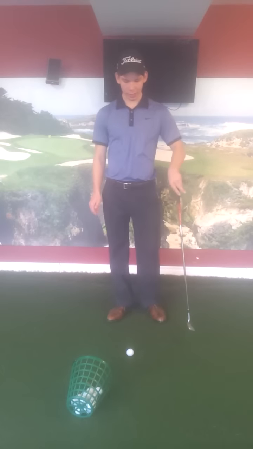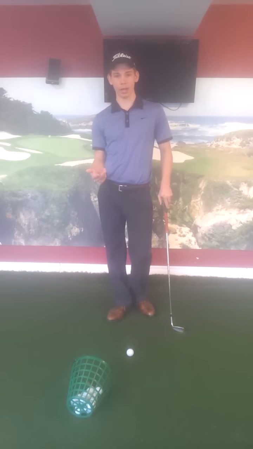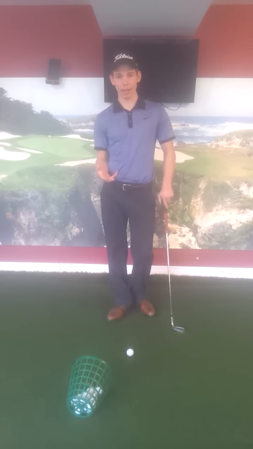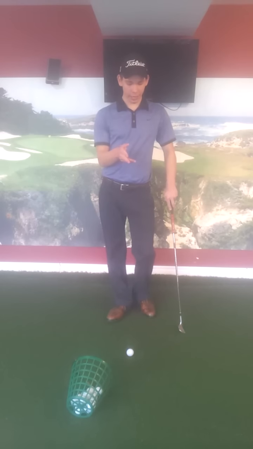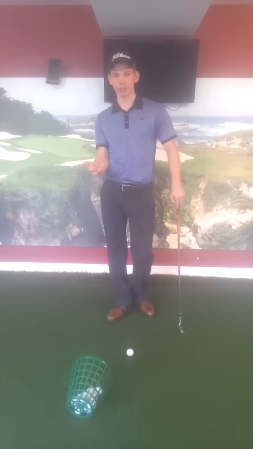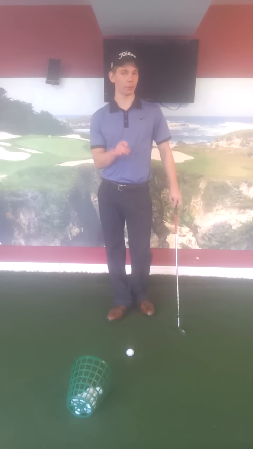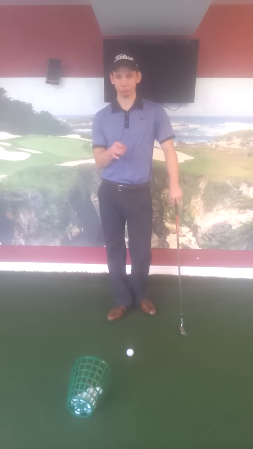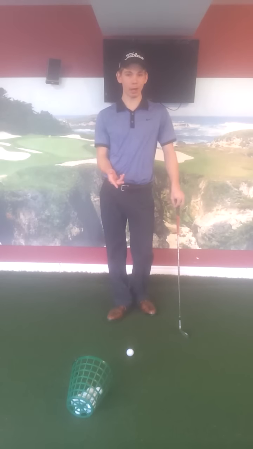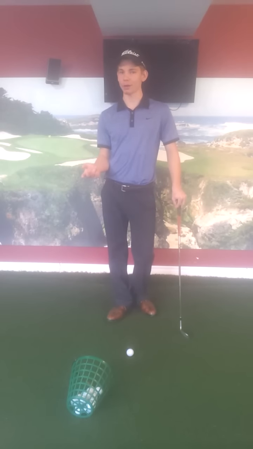They actually did a study where they took random players on the range. They found out their handicap, and for every inch back of 4 inches that their swing bottom was, equated to an average of 4 strokes in their handicap. So if we can move your swing bottom forward, you're going to play a lot better golf.